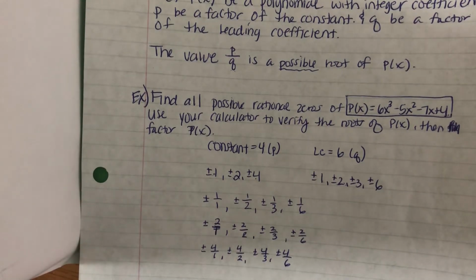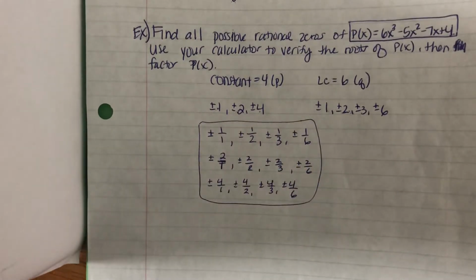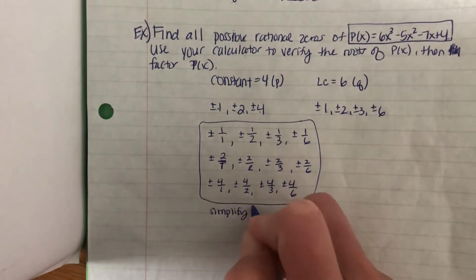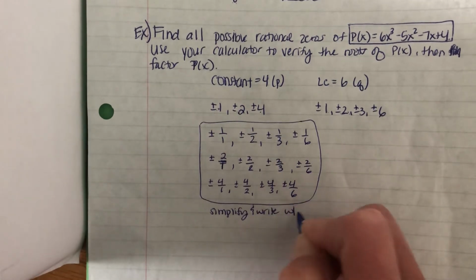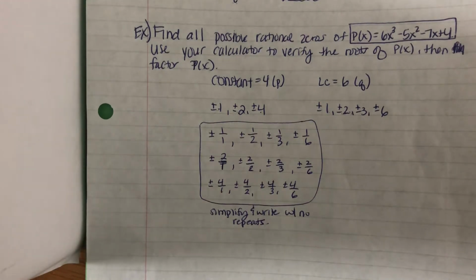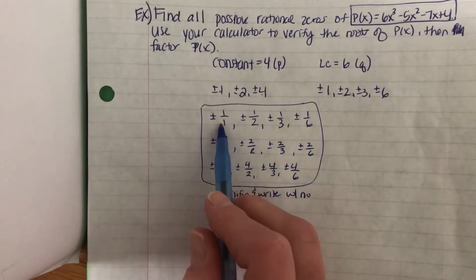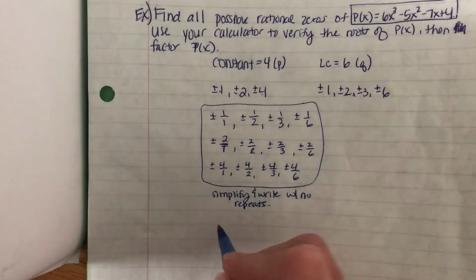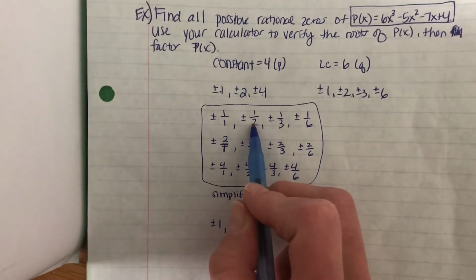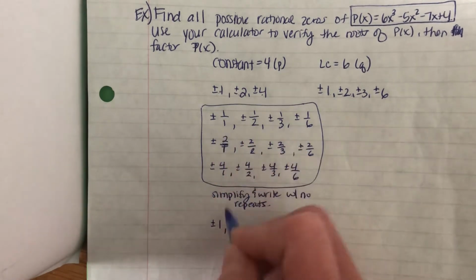So now what we're going to do is take this list right here, this list of possible roots. We're going to simplify and write with no repeats. So I'll start out with 1 over 1. Now 2 over 2 is also a 1, so plus or minus 1. Then I have a half and a third and a sixth. Those I can write out because as of right now they're not repeating.